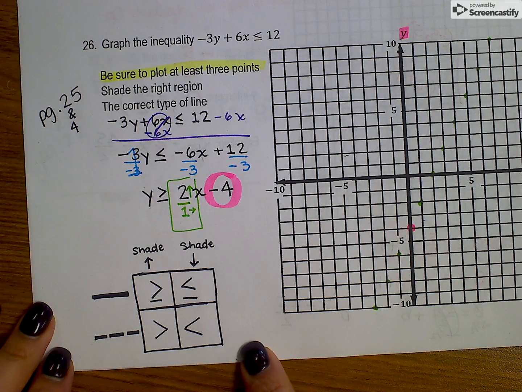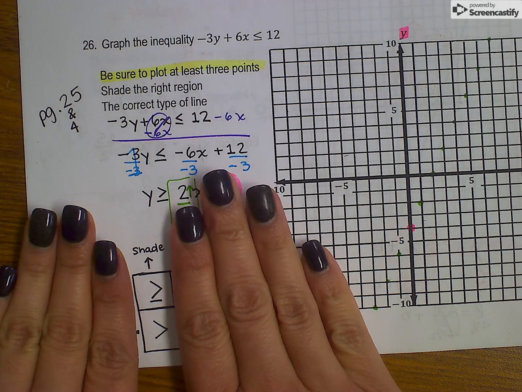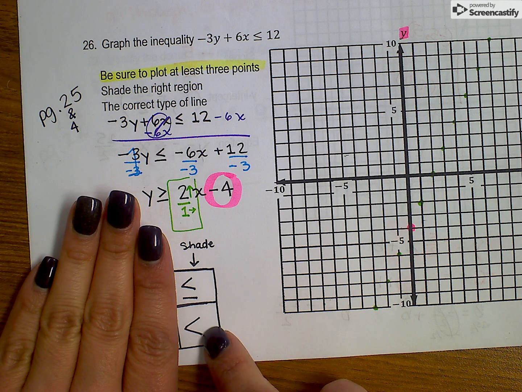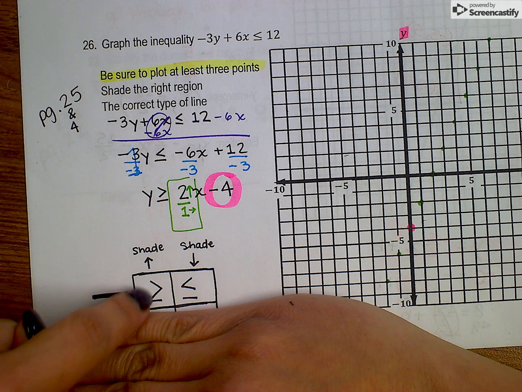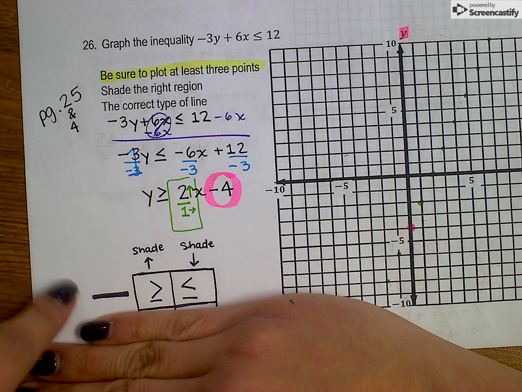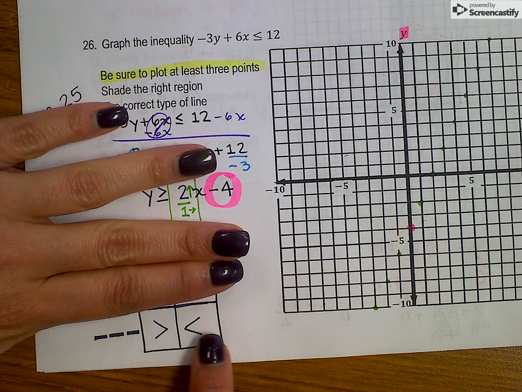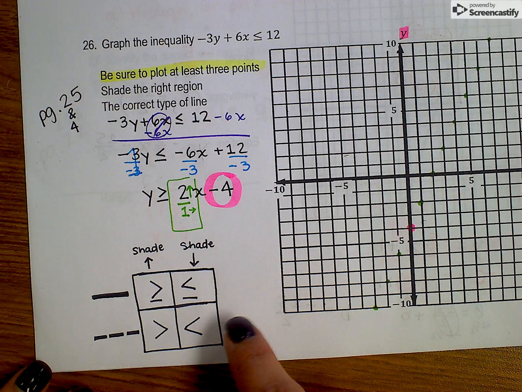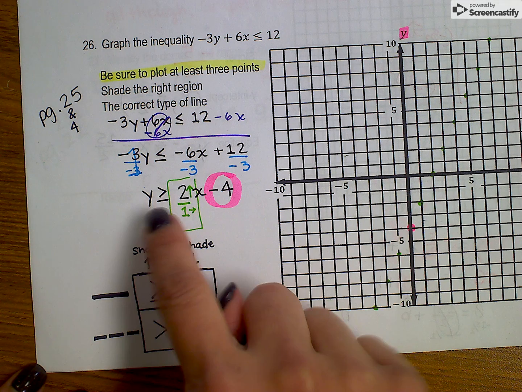Right here, so if you have greater than or equal to or greater than, that means you're going to shade above. If you have less than or equal to or less than symbol, you shade below. If you have a greater than or equal to or less than or equal to symbol, you're going to draw a solid line. If you have a greater than symbol or a less than symbol, you make a dashed line. This is something very helpful for people who forget what to do whenever it's an inequality that they need to graph.